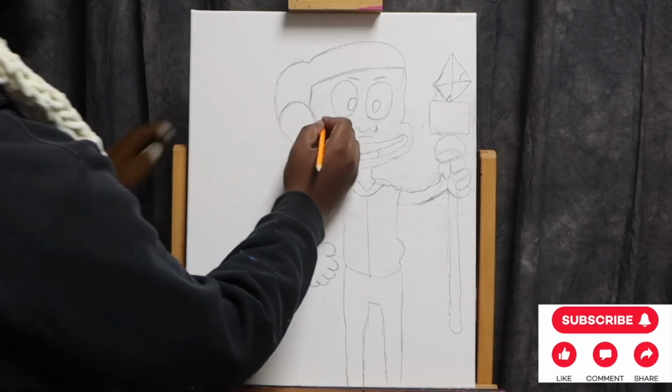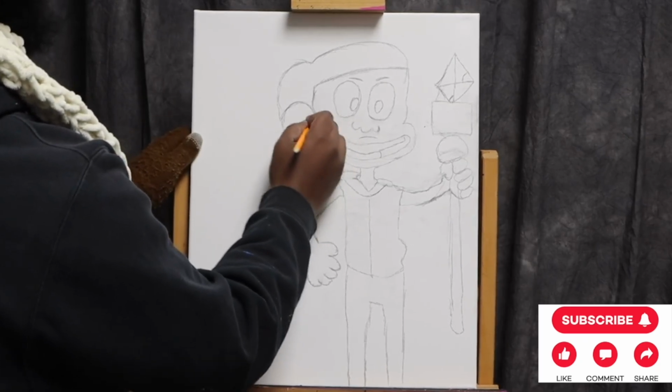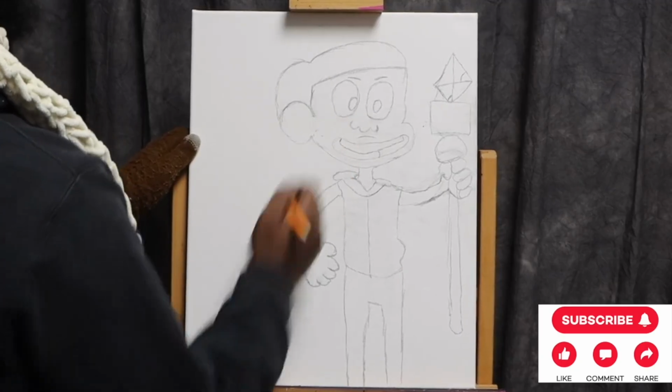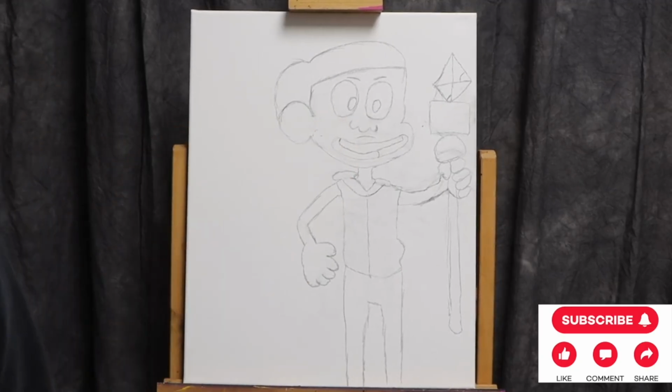I'm going to erase this line as well. So we're going to outline and then finally paint. All right? Good. Hope you guys are enjoying, and I'll be right back when we begin to outline and paint.